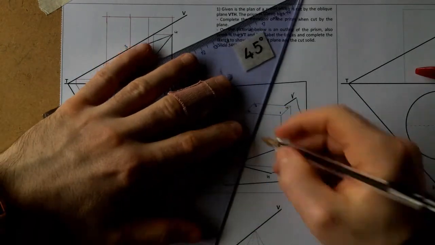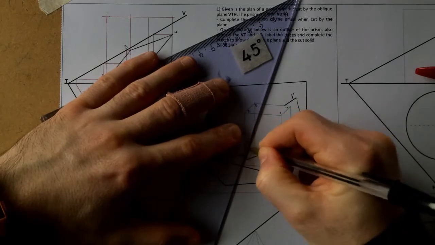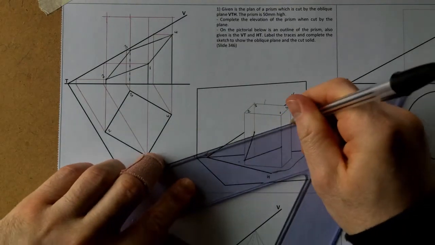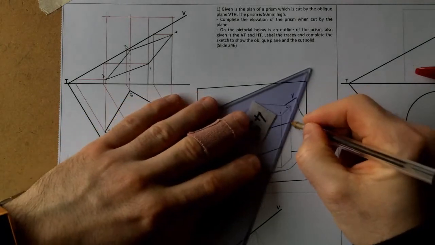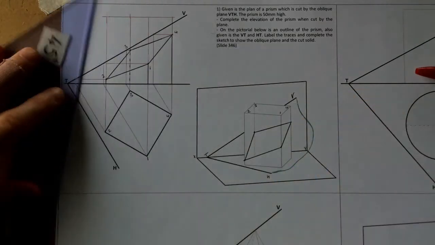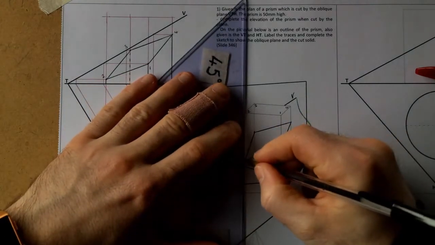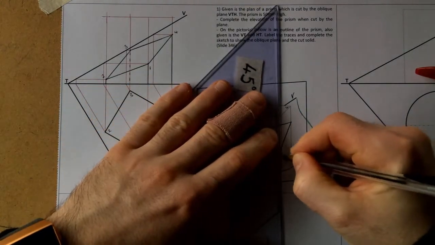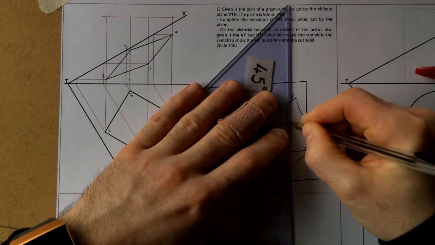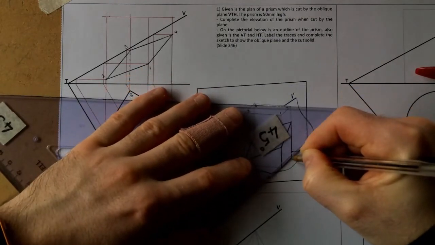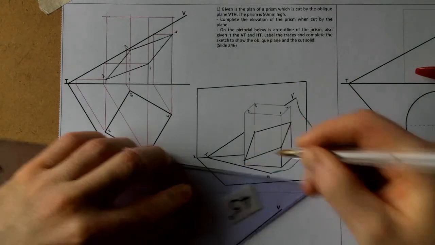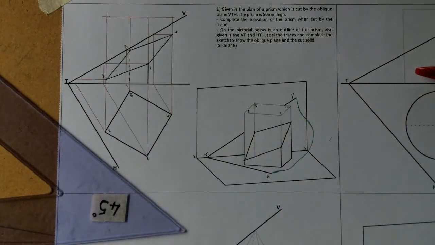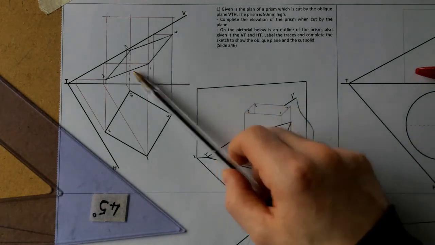What we would actually see in the pictorial view over here is something like this. This little irregular shape that I'm putting in here is basically what we would see of our object. I'll heavy in these details here, once the oblique cutting plane has cut through it. As you can see, it has removed all of this top surface here, and that's what we're left with.